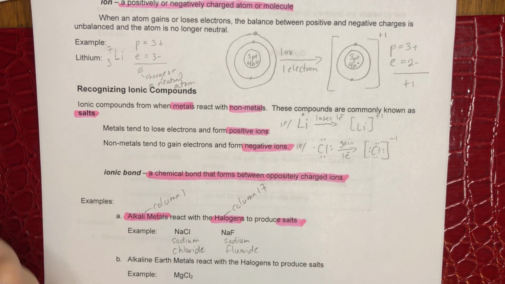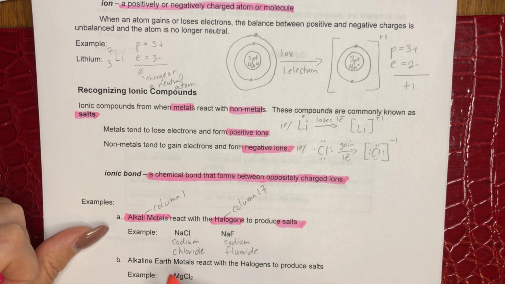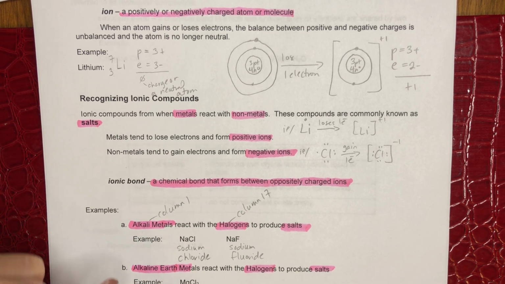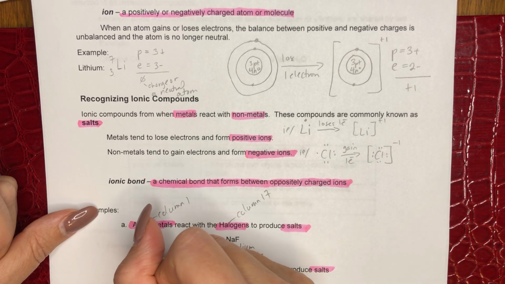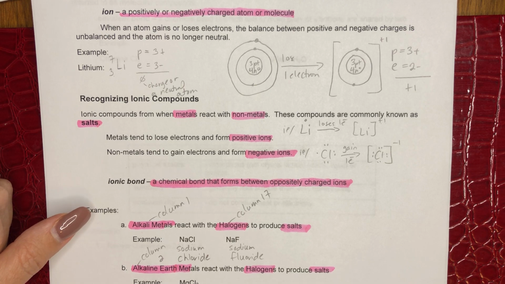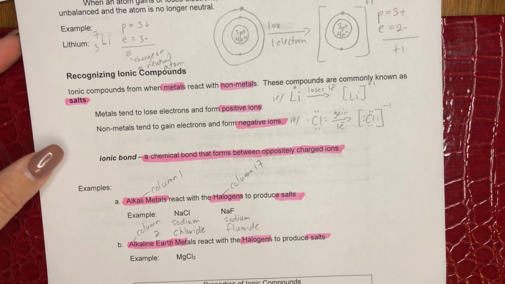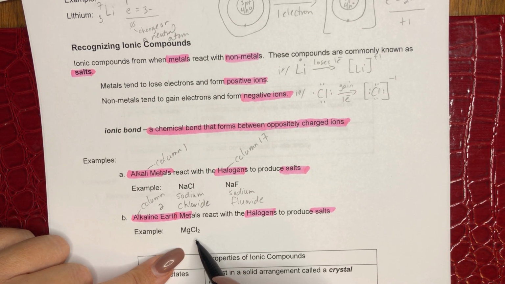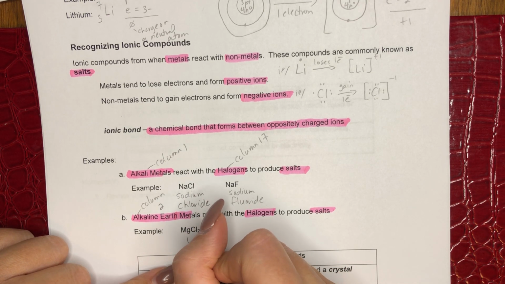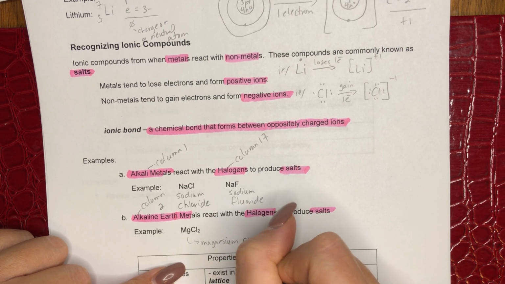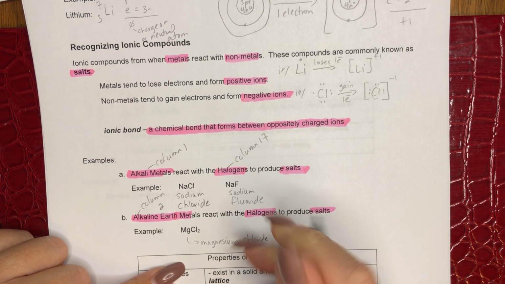The others are alkaline earth metals with halogens, and they also will form a salt. These are in column 2 of the periodic table. Take a look at an example of one of those: MgCl2, magnesium chloride. You may wonder why there's a little 2.